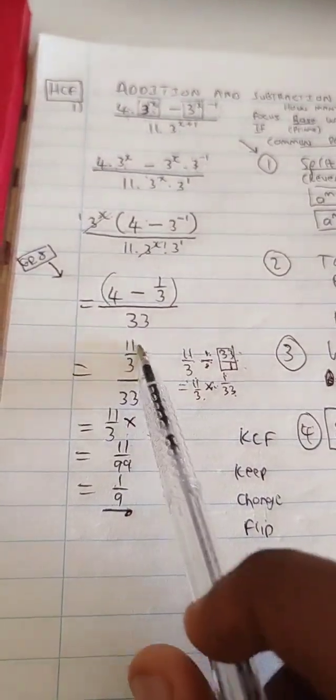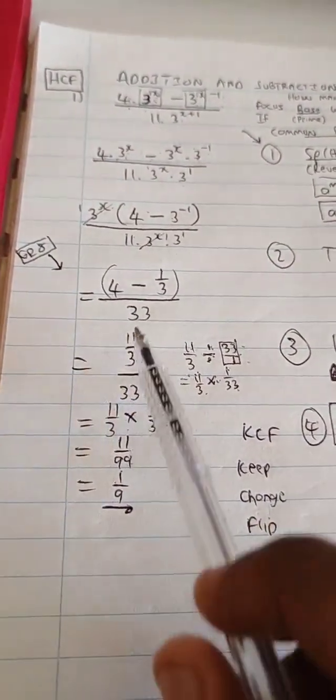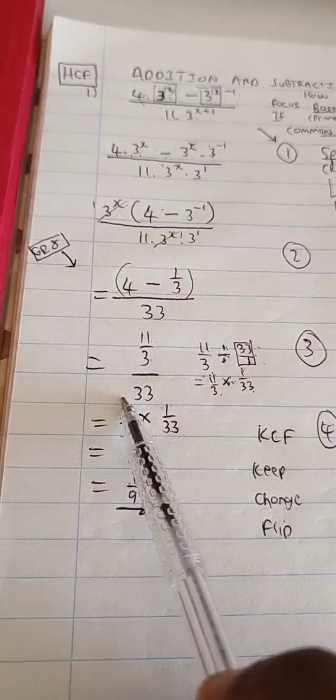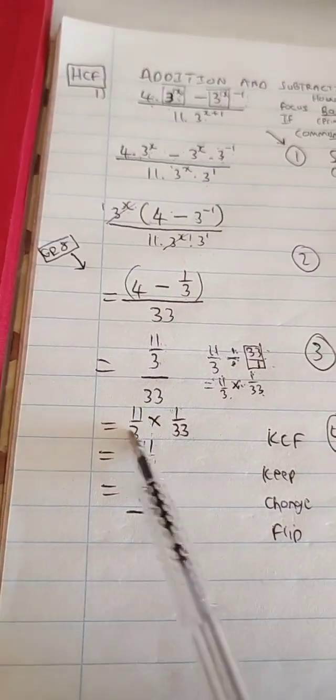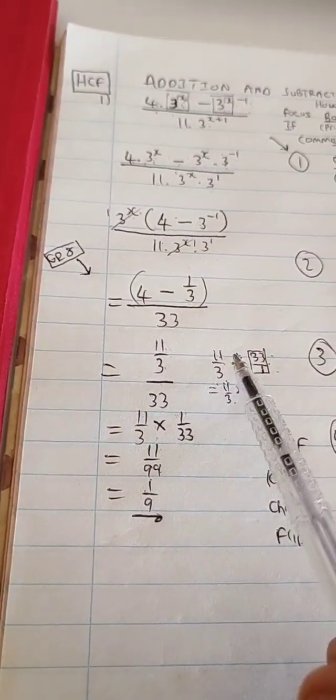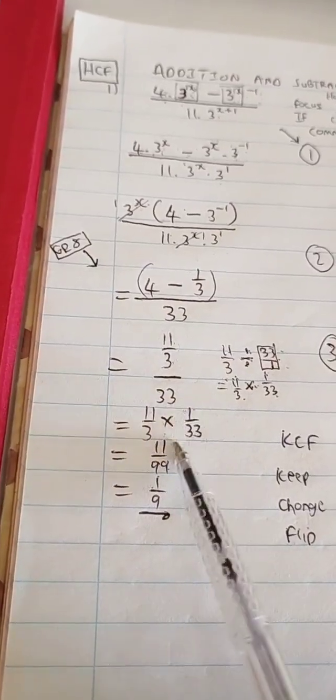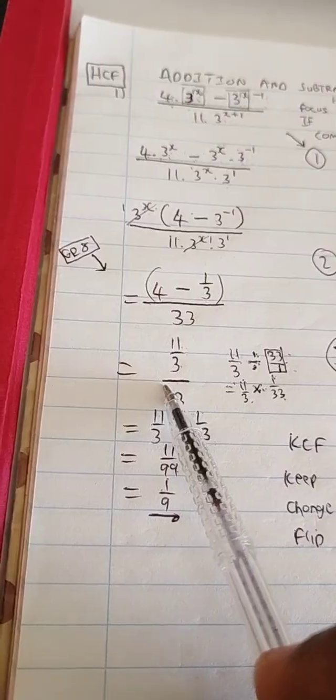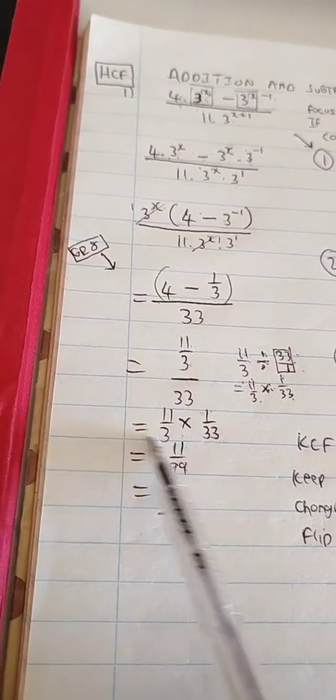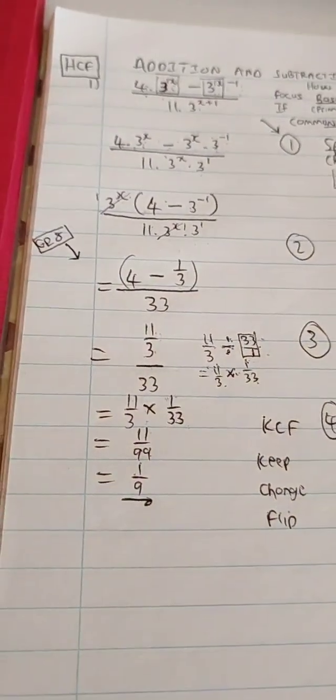So that's why you see me here. I did this mentally: 11 over 3 divided by 33. I just simply wrote 11 over 3, keep, times, change the divide to multiply. What happens to the fraction? 33 becomes 1 over 33. And then you simplify from there.